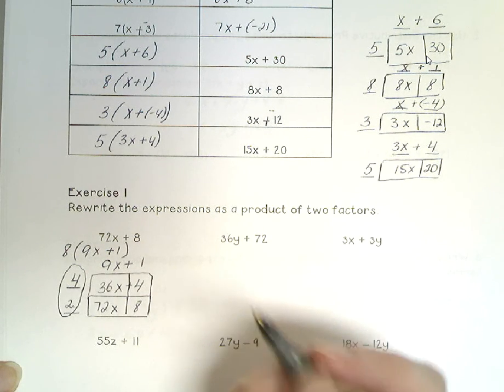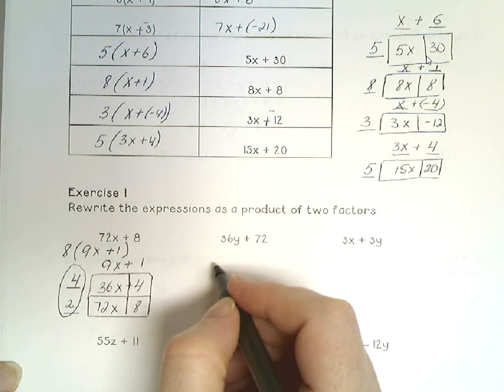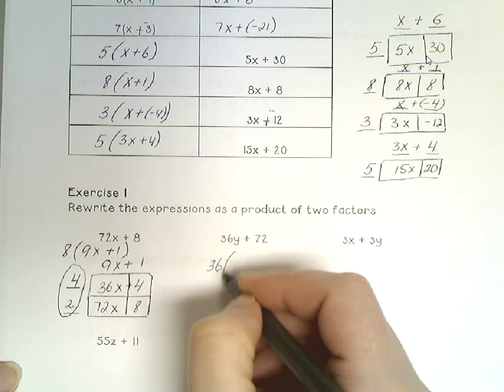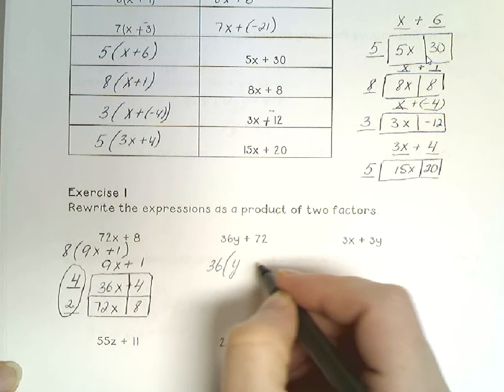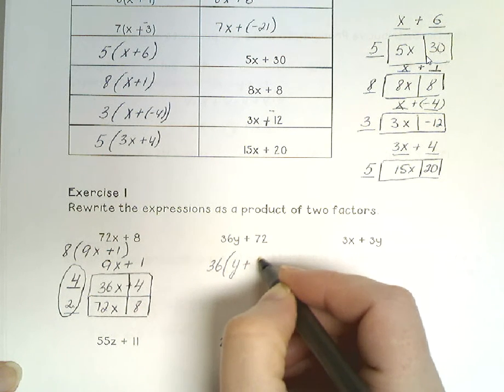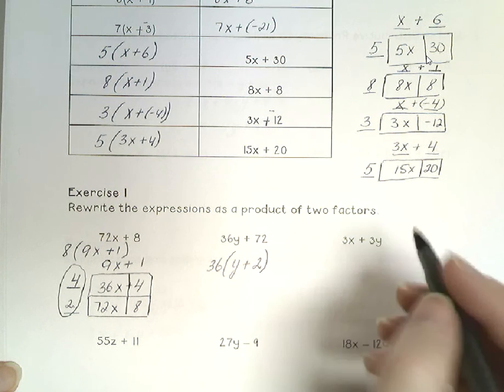Okay. 36y and 72. The highest possible number that can go into both 36 and 72 is 36. So I'll put it outside the parenthesis. And what do I need to multiply it by to make 36y? It is y. And what do I need to multiply 36 by to get 72? It is 2. So 36 groups of y plus 2.